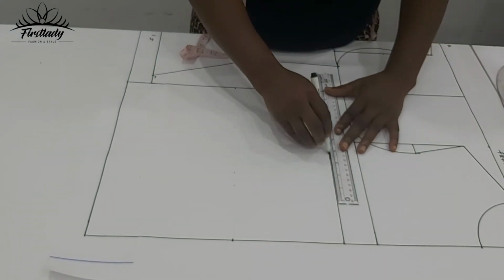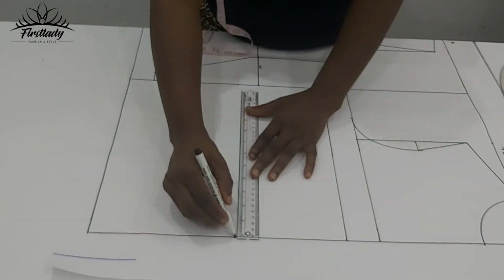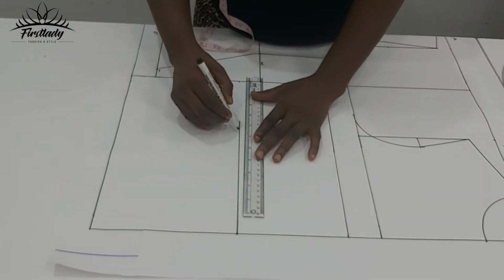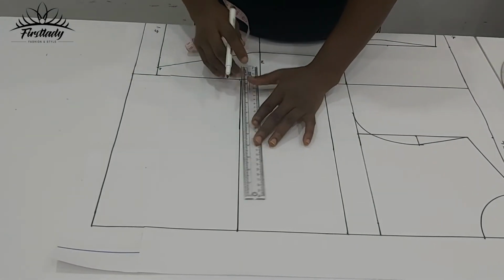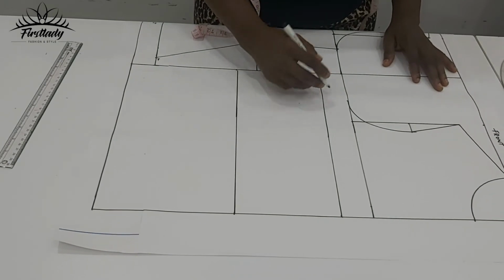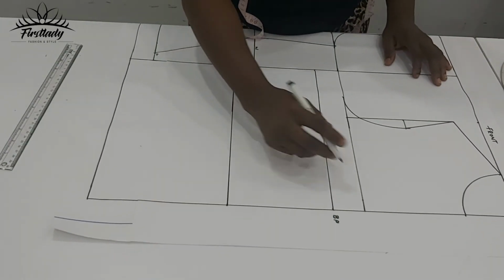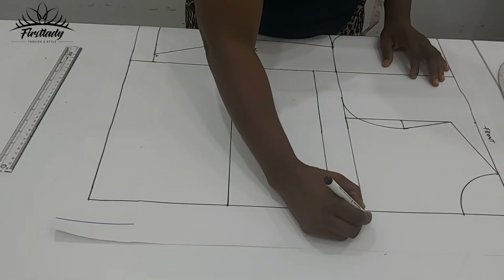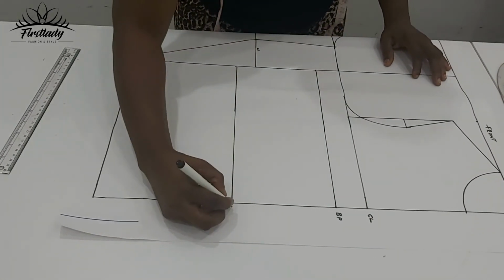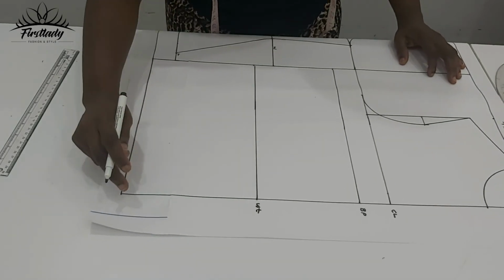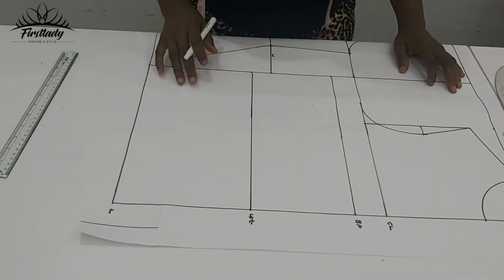This way. And then the waist here. So this line here is the bust point. This line here is the chest line, the bust point, and here we have the waist, and here is the length of the blouse.